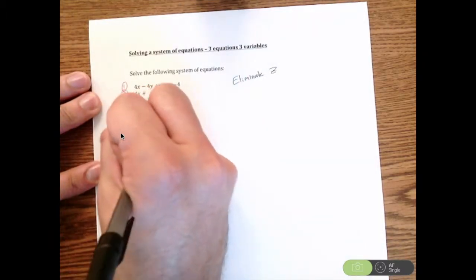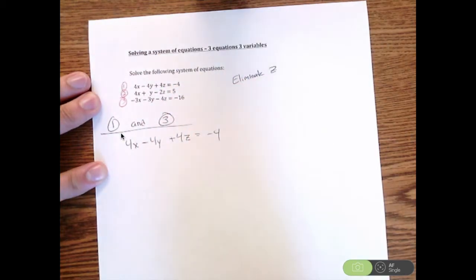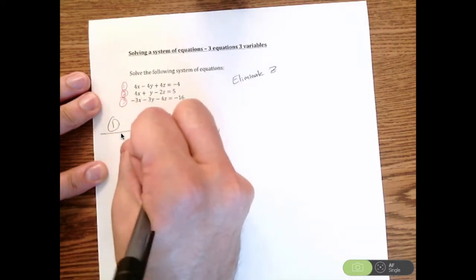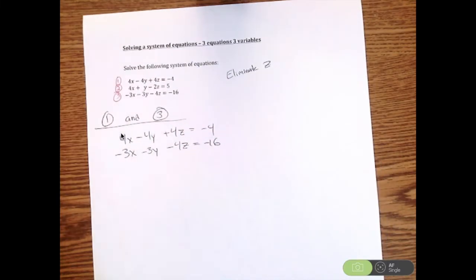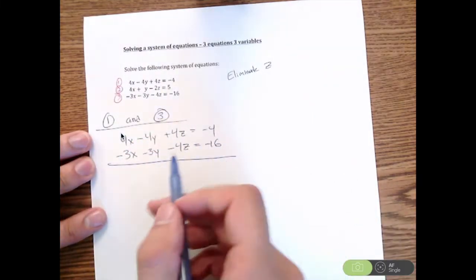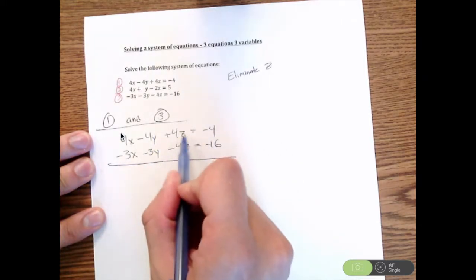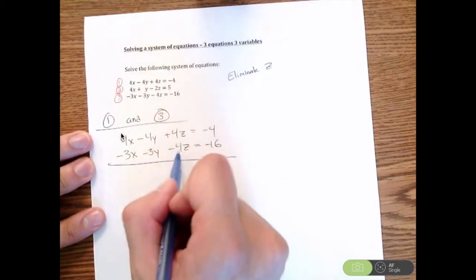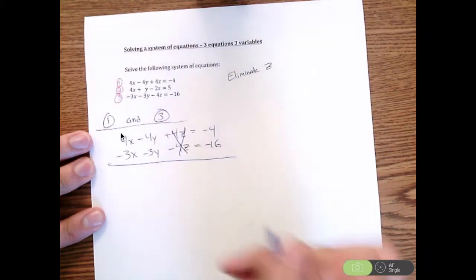So I'm going to have 4x minus 4y plus 4z equals negative 4. And equation 3 would be negative 3x minus 3y minus 4z equals negative 16. So visually looking at this, the goal was to eliminate z. If I add these equations vertically, x's, y's, and z's, notice I have a positive 4z and a negative 4z. That is what I want. That way when I combine these, 4z minus 4z is 0. So my z's eliminate, which is what we wanted.